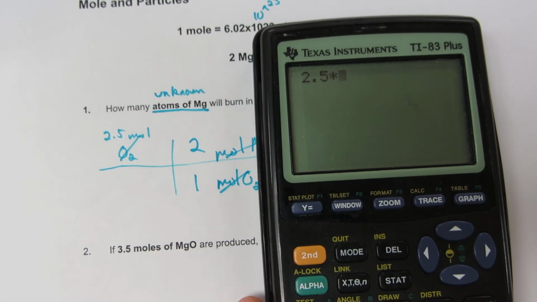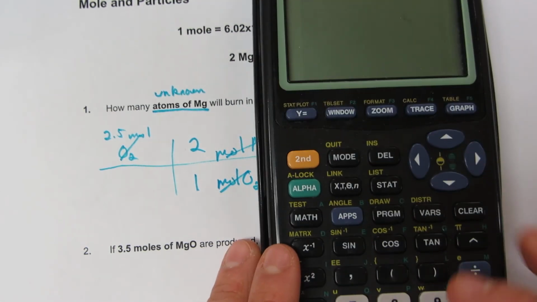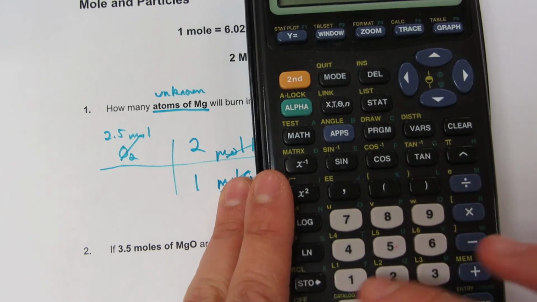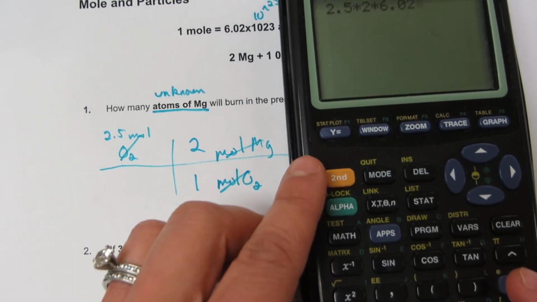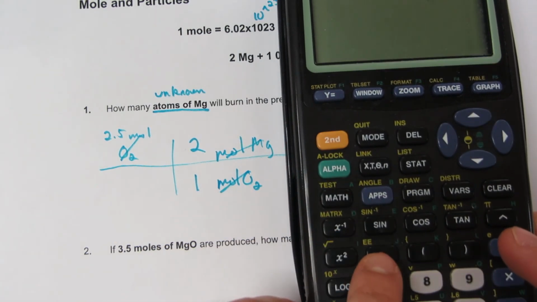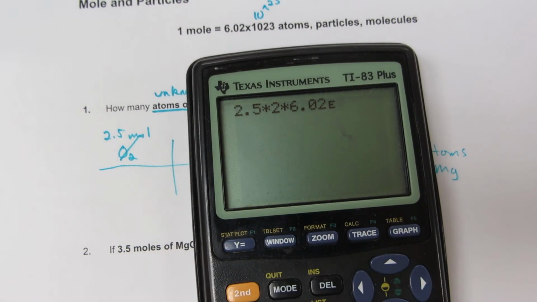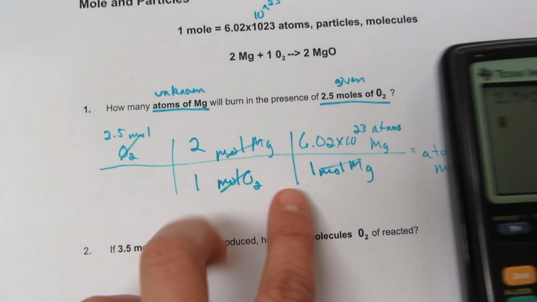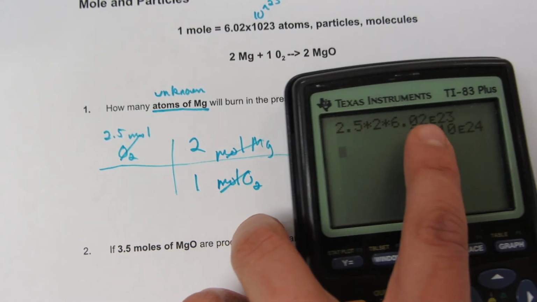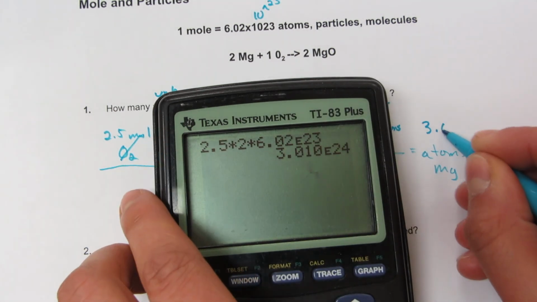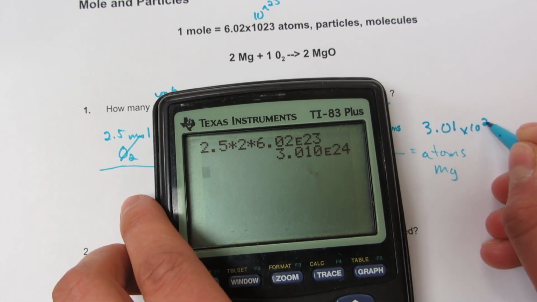2.5 times 2 times, all right, so let's look at that, 6.02. We have to use the second button and then the EE function. That's the times 10 to part, okay? And then we're going to write 23. Enter. And then again, we only have 1s in the denominator, so that is your answer. 3.01 times 10 to the 24th.